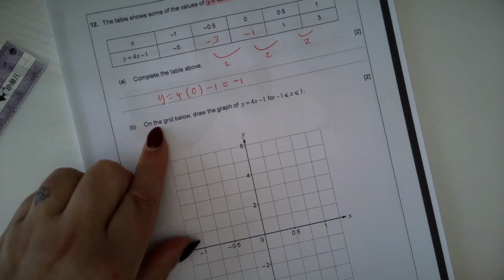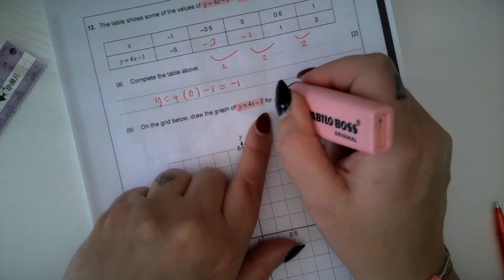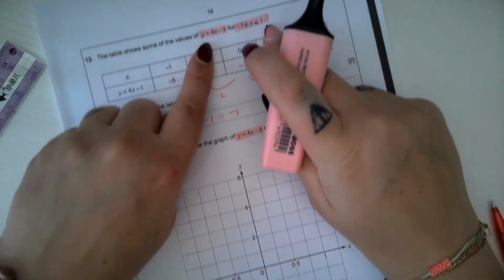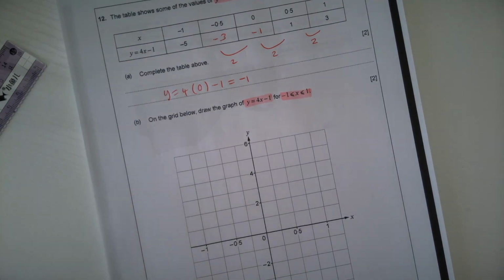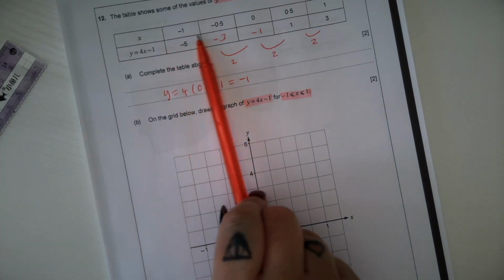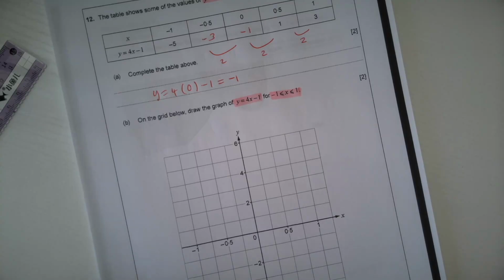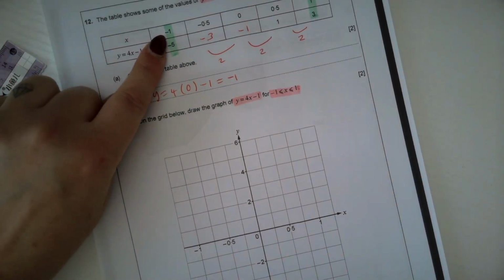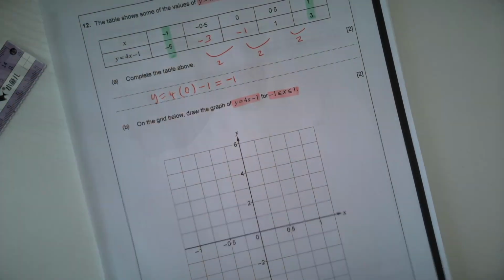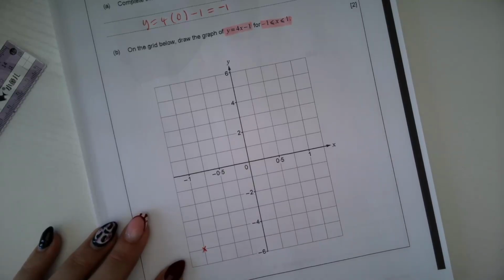All right, part B. On the grid below, draw the graph of y equals 4x subtract 1 for the x values from -1 to 1. So these match up here. Okay, so we're working with this table. Now, you actually only need 2 points to draw a straight line, but we have 5 points here that we need to make sure that that line goes through. So what I'm going to do is I'm going to plot this coordinate and this coordinate, okay? So this is x coordinate -1, y coordinate -5. So we're going to go across to -1, down to -5. Now, remember, you would use a pencil for this. I'm using a pen so you can see it nice and clearly on this recording.